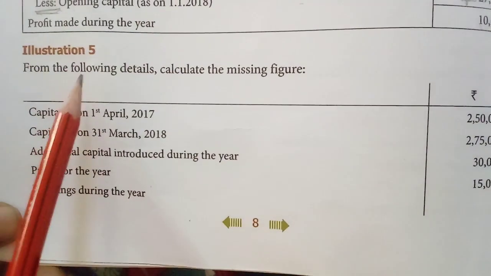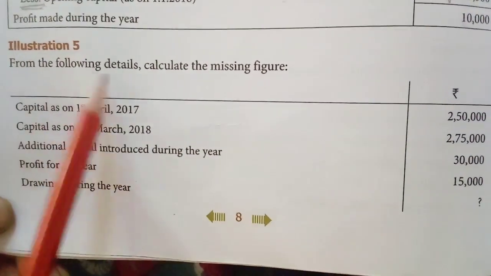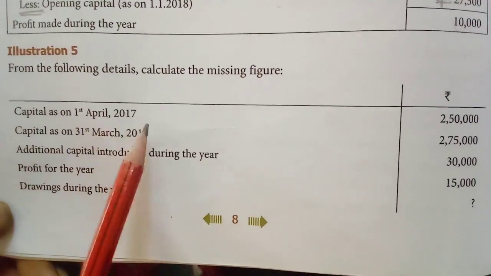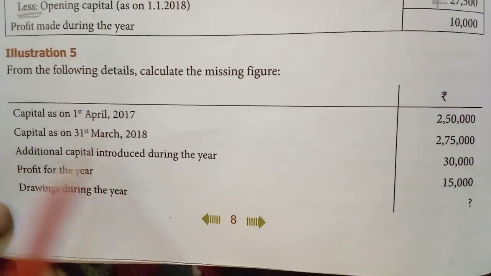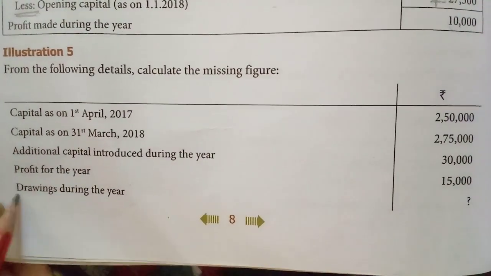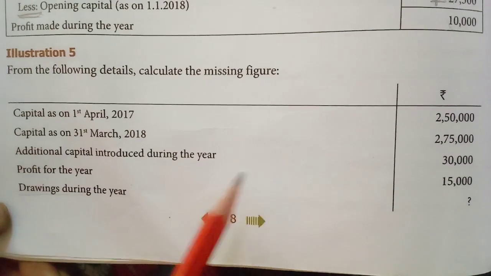The last illustration we will see. Okay, fifth one. From the following details, calculate the missing figure. Capital as on 1st April, opening capital, then closing capital, additional capital, profit for the year. They have asked for the drawings.